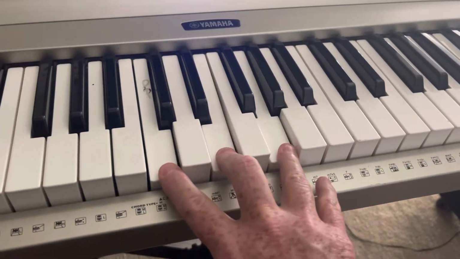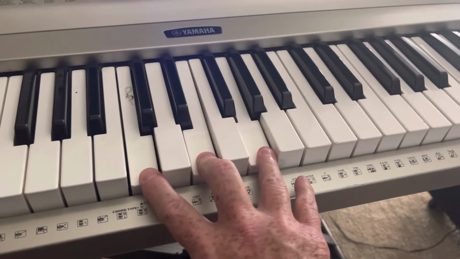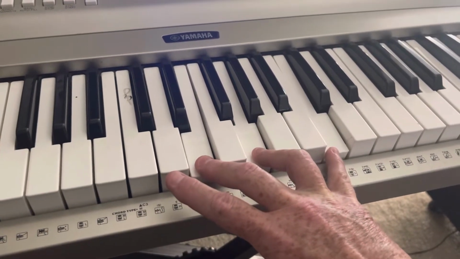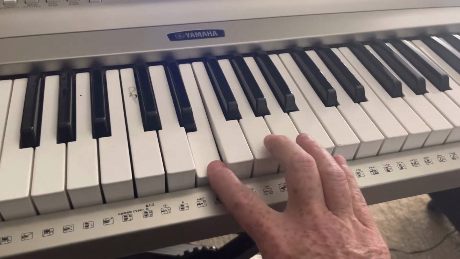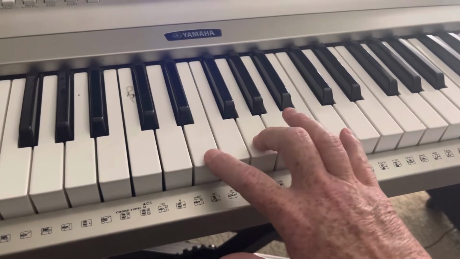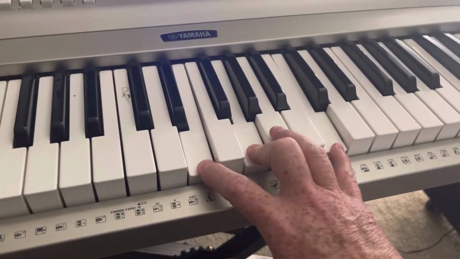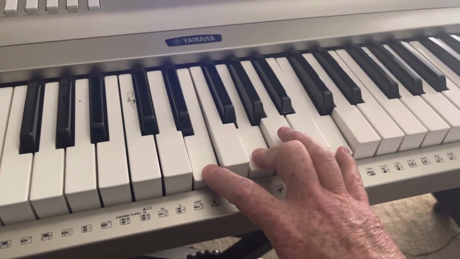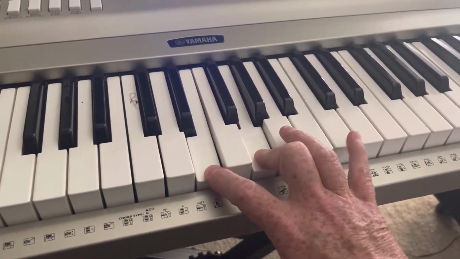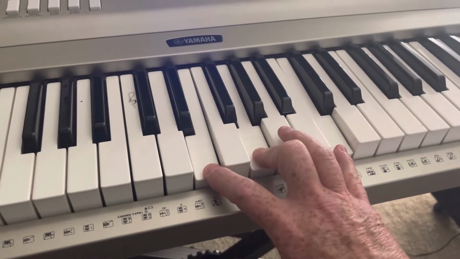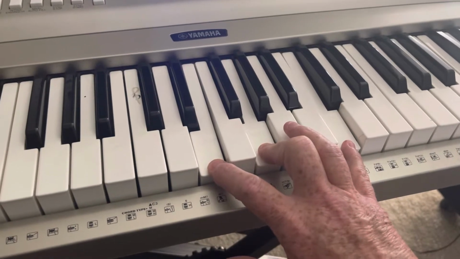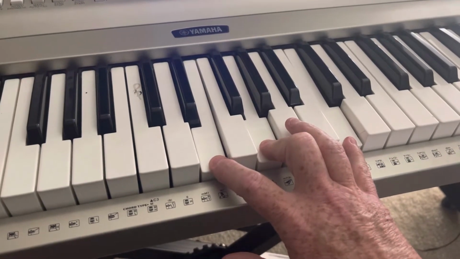So here's one note, and then we take the C away and we play it an octave up. So we take the E and the G and the C. That's the first time we've changed the chord around. This is still a C major chord. It's been changed around, and now the C is on top. It is called first inversion, because it's the first time we changed it around.